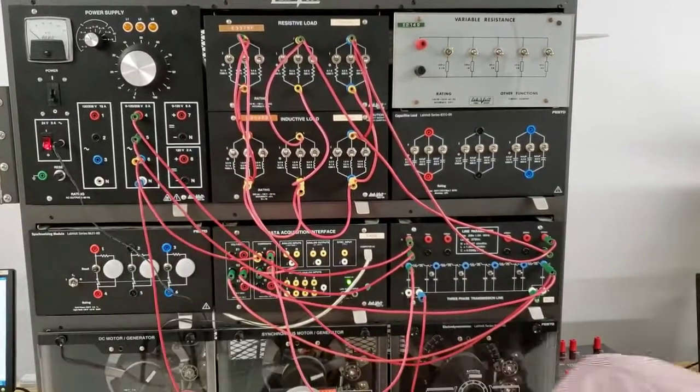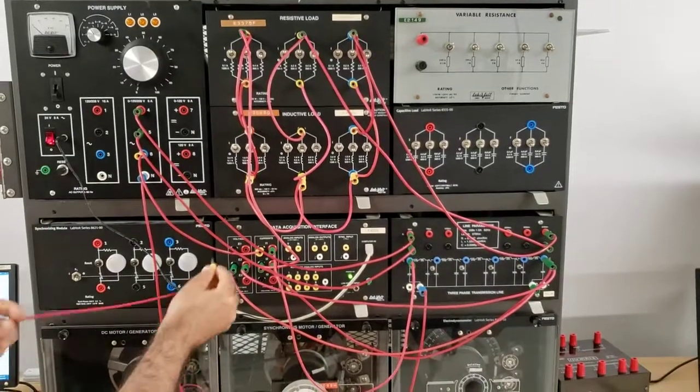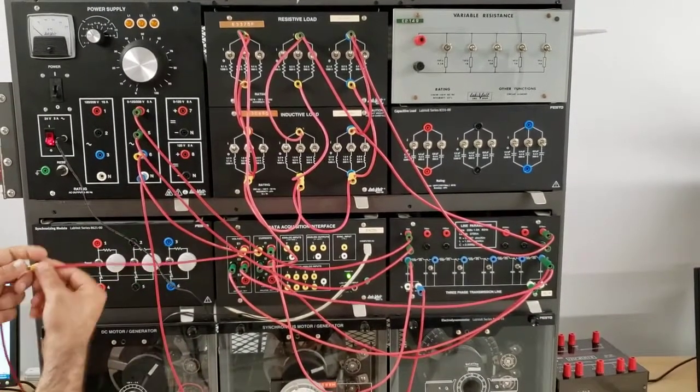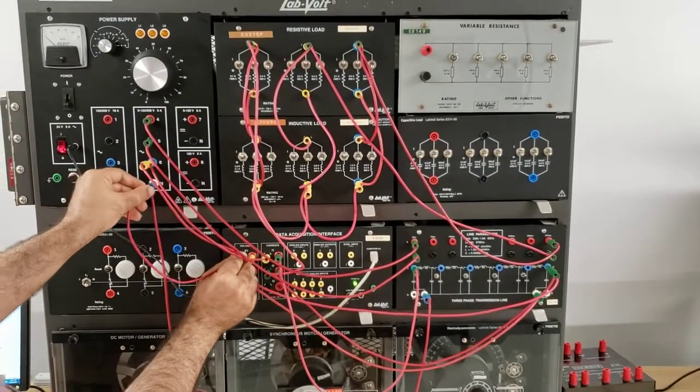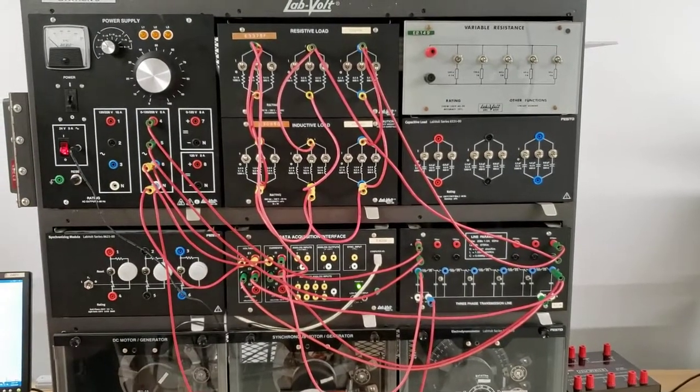And at the same time, I need to connect a multimeter for measuring the phase voltage, which is the sending end voltage, which is this guy. Now I connected my circuit.